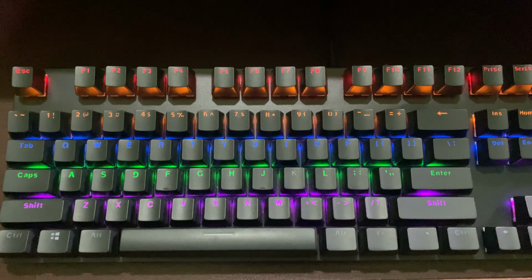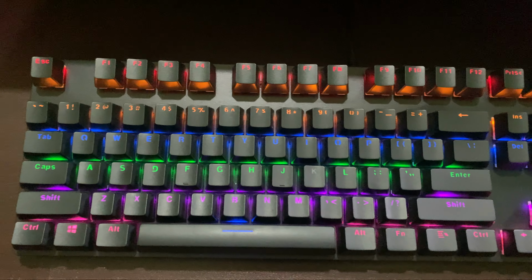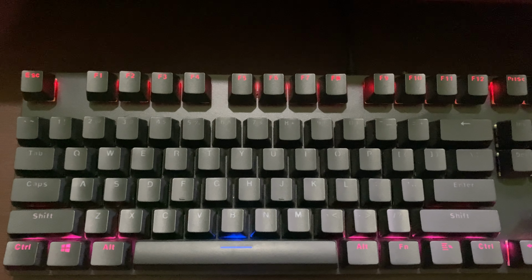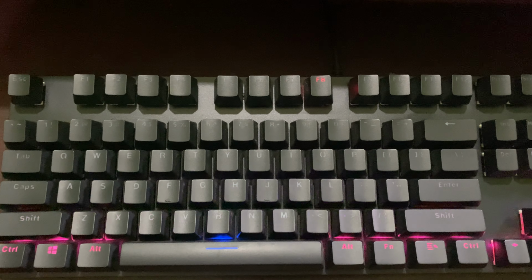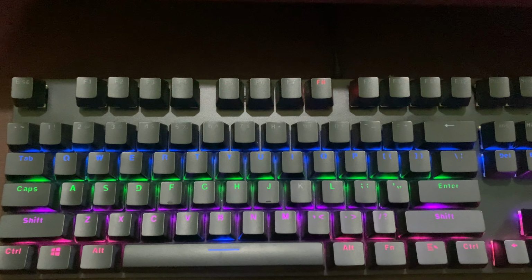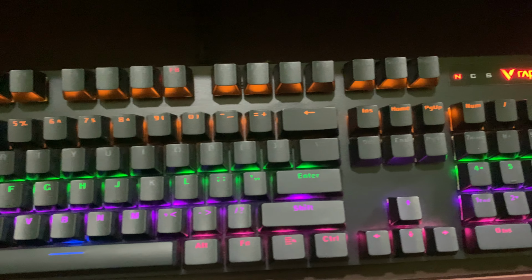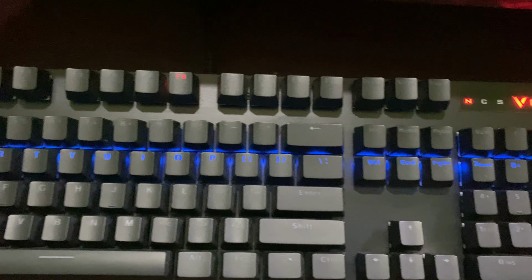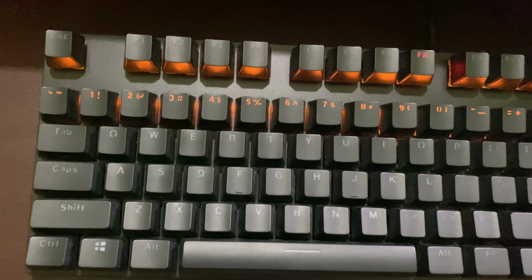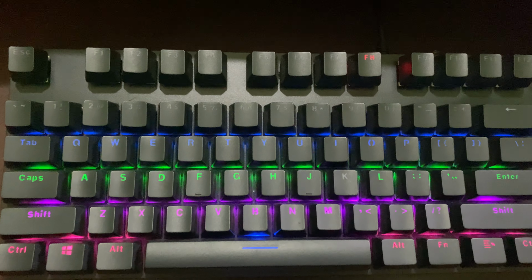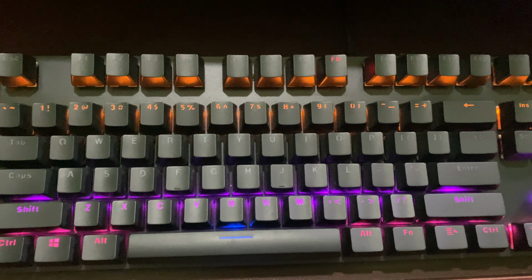Hey everyone, as you can see, this is the Rapoo V500 Pro mechanical keyboard, and in this video I'm going to show you a practical review of this keyboard, how to change the animation, how to change the colors, what we can do using the keyboard, what kind of functionalities we can get from the keyboard, and how the keyboard sounds. So at first, let's see how to change the animation of the keyboard.